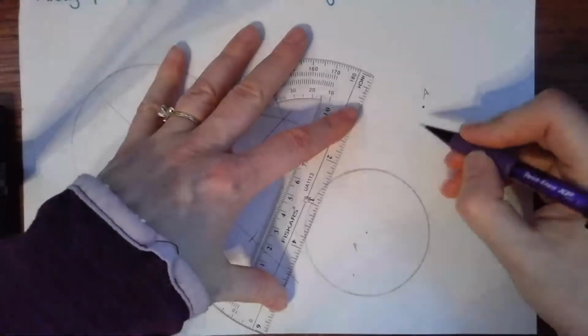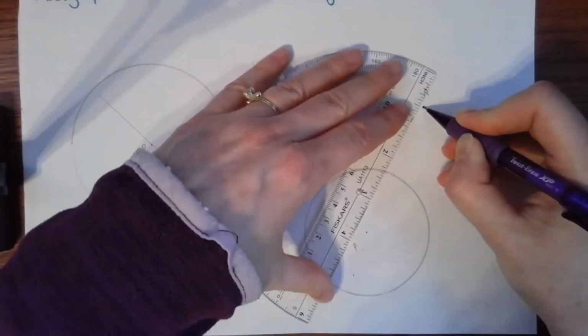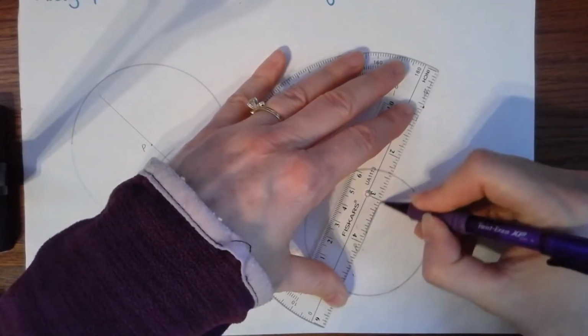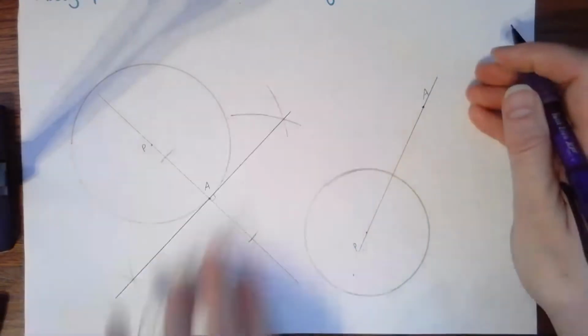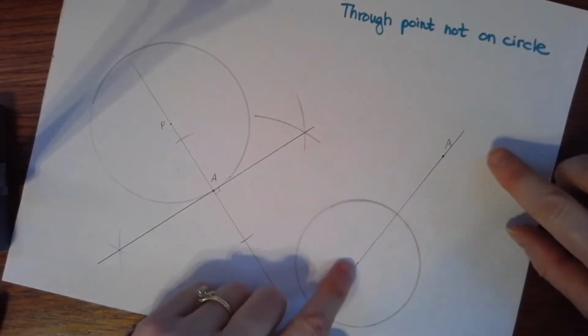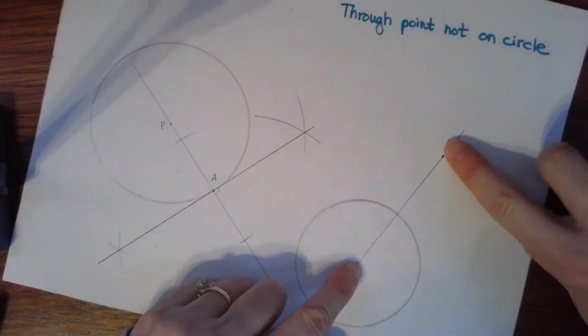And so I am going to once again draw a line through the center that goes to point A. Now I want to find the midpoint of AP.